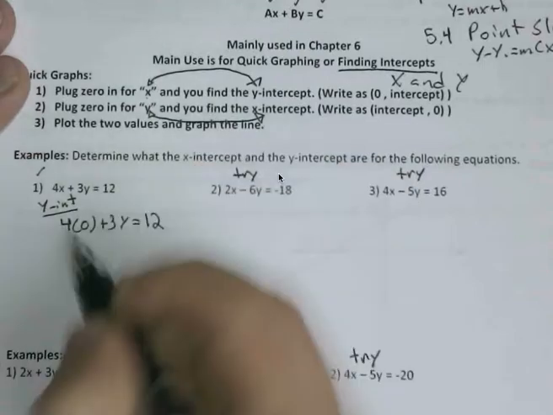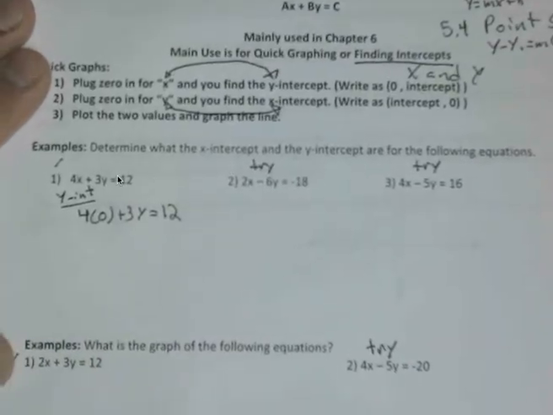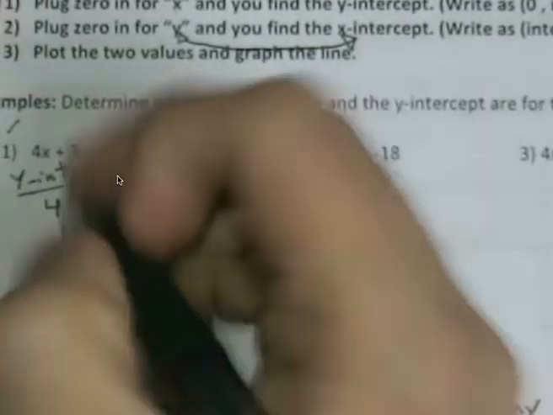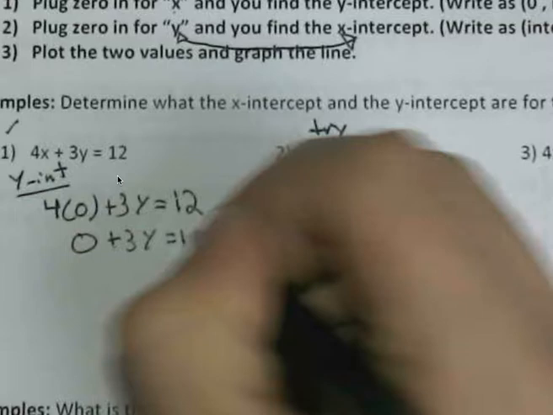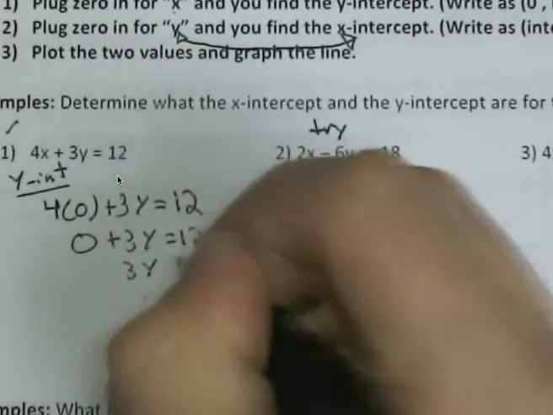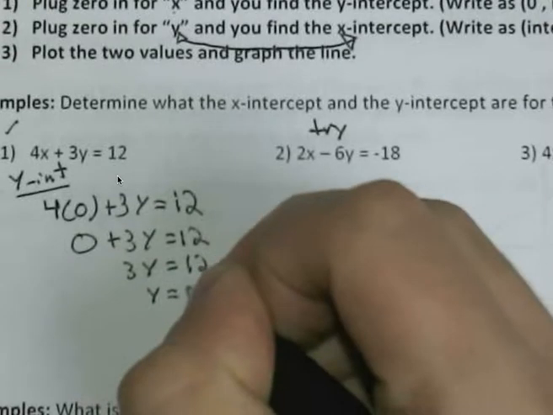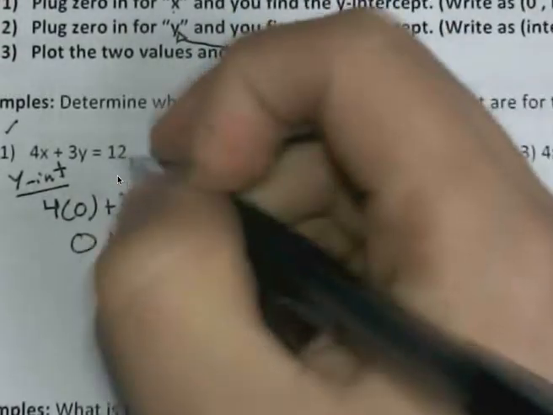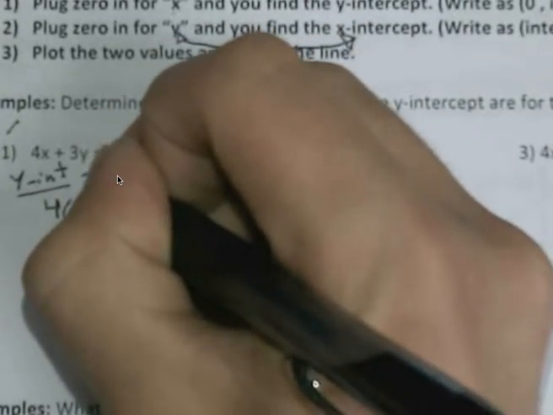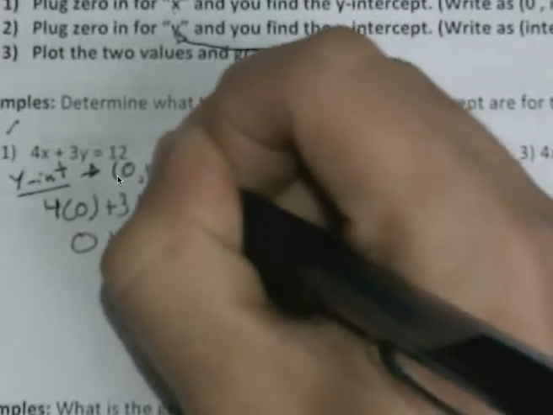What's this product going to give us here, 4 times 0? It should be 0. So really, it's 0 plus 3y equals 12, which is really just 3y equals 12. Based off of dividing, y equals 4. So this allows us to say that our y-intercept is when x was 0, y was 4.